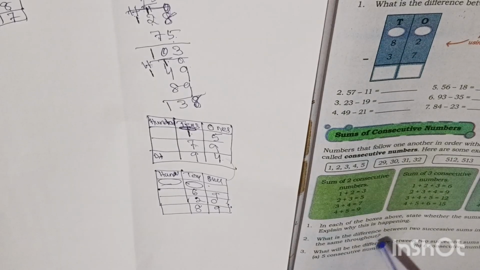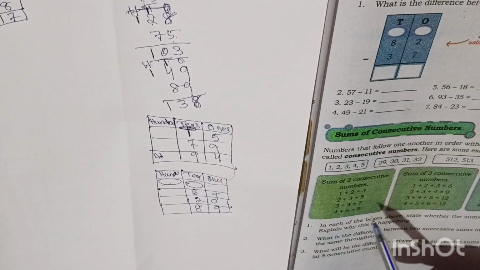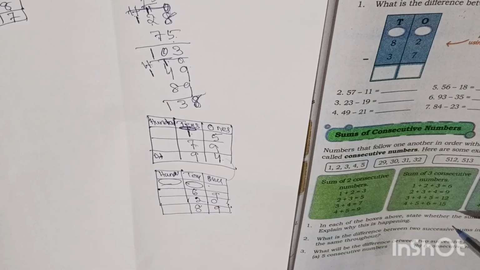In the second case, what is the difference between the two successive sums in each box? Is it the same throughout? The answer is no. It is not the same in all cases. In the case of table 1, the difference is 2 because there are two consecutive numbers. In the case of table 2, the difference between the sums of the numbers is 3 as there are 3 consecutive numbers. In the case of table 3, the difference is 4 as there are 4 consecutive numbers.